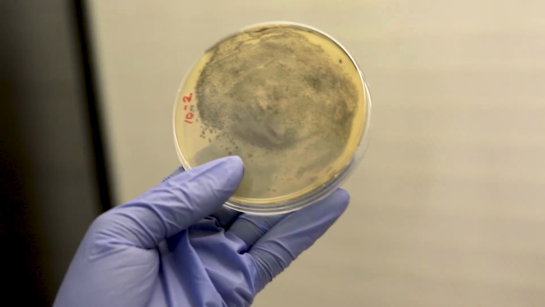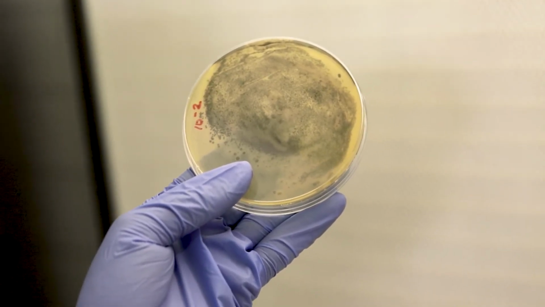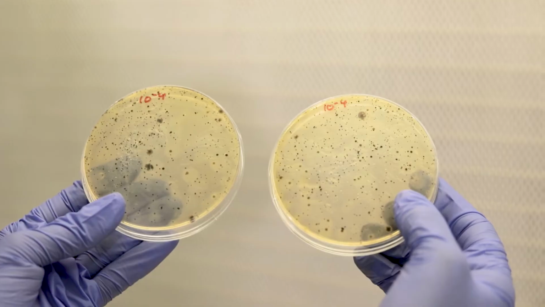We don't yet know whether it's Staphylococcus aureus or any other Staphylococcus species. That we'll have to do a confirmation test. When we look at the -4, we see the colonies are more countable.